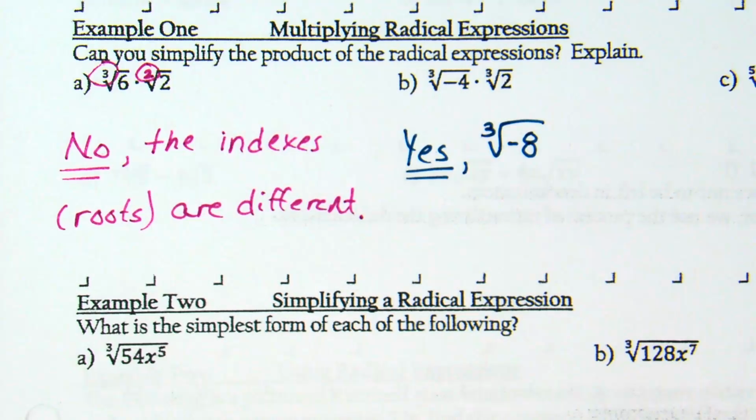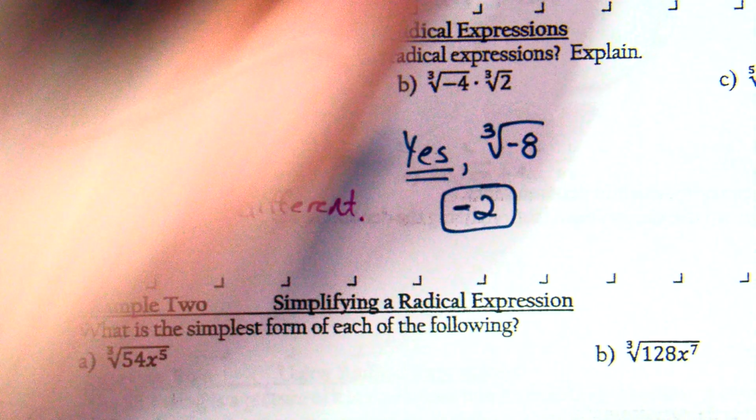The question, as always, becomes, are we done? Can we do the cube root of negative 8? Yeah, it's one we've done, I think, the last 2 days, haven't we? Cube root of 8 is 2. Cube root of a negative is a negative. So this simplifies to be -2.